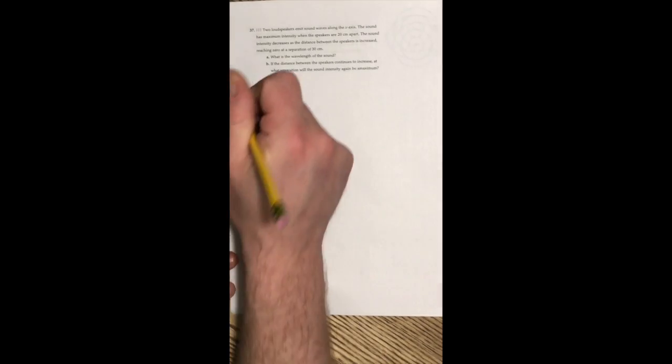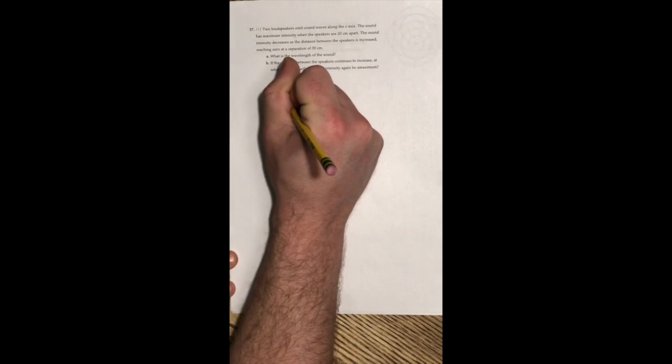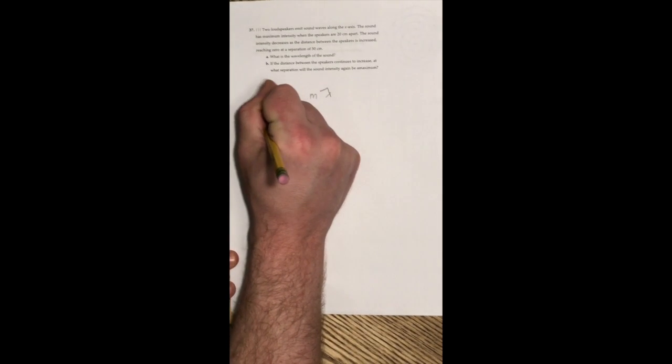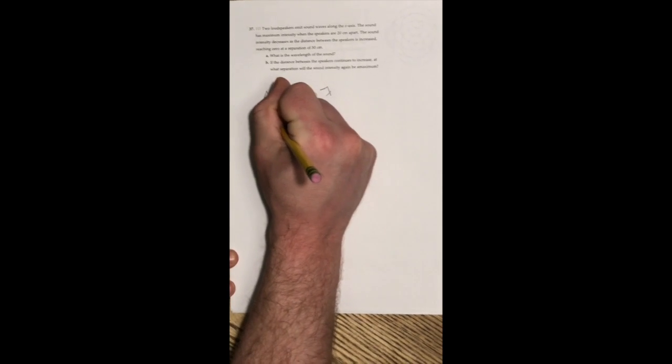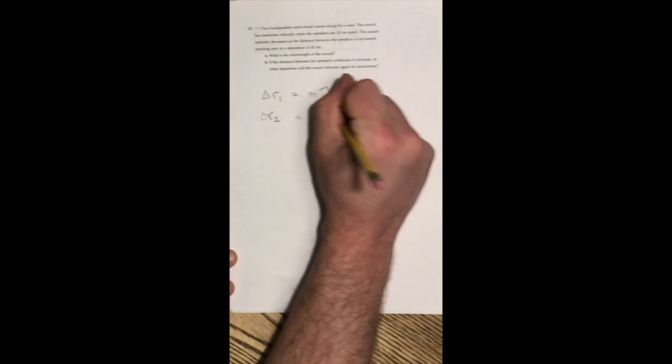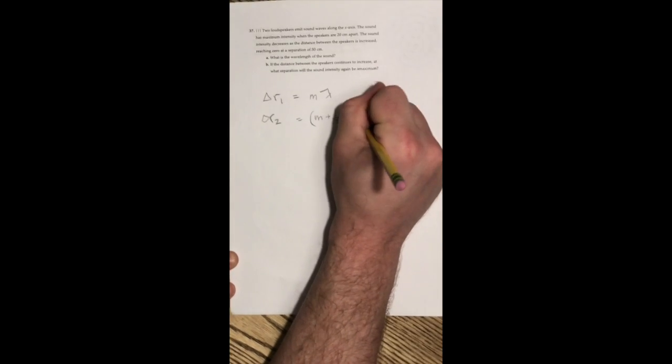All right, so we're given two pieces of information in this problem. One, that we have a maximum intensity when the path length difference is equal to 20 centimeters, and we have a minimum intensity when the path length difference is equal to 30 centimeters. So we can say that the path length difference, delta R, in scenario 1 is equal to some multiple of the wavelength times lambda. We don't know how many cycles it's passed, but we know that it has been an integer number of cycles. And then as we continue to separate them, the second scenario tells us that the path length difference in scenario 2 is going to be that same m, but we've gone half a cycle more, all times the wavelength lambda.